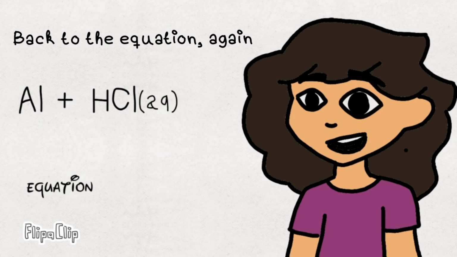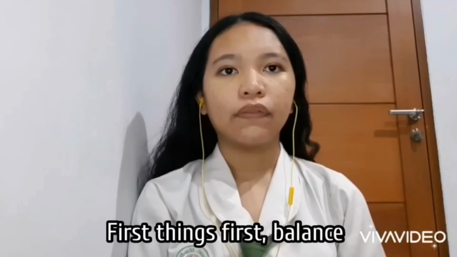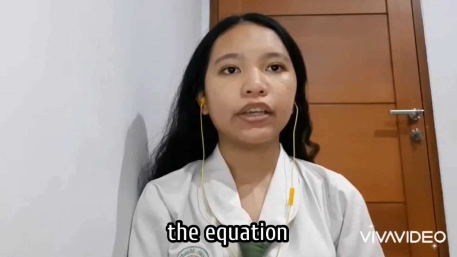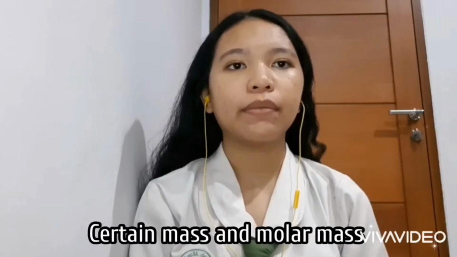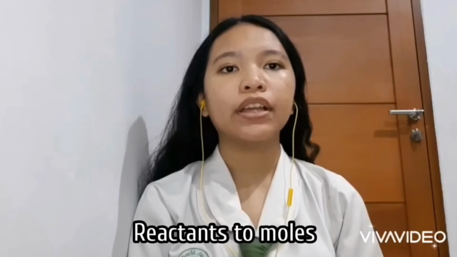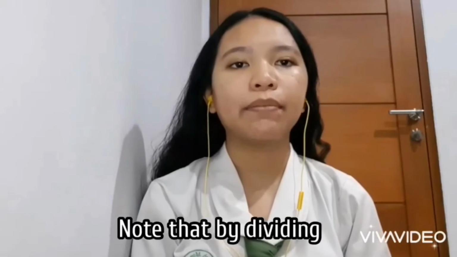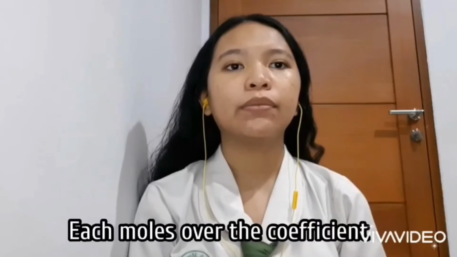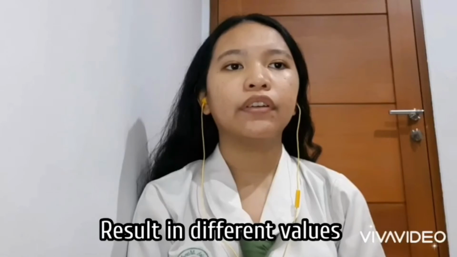Back to the equation again. First thing first, balance the equation. Remember that we have certain mass and molar mass of the reactants. Now we convert the mass of each reactant to moles using its molar mass. Note that dividing each mole amount by the coefficient of each reactant results in different values.